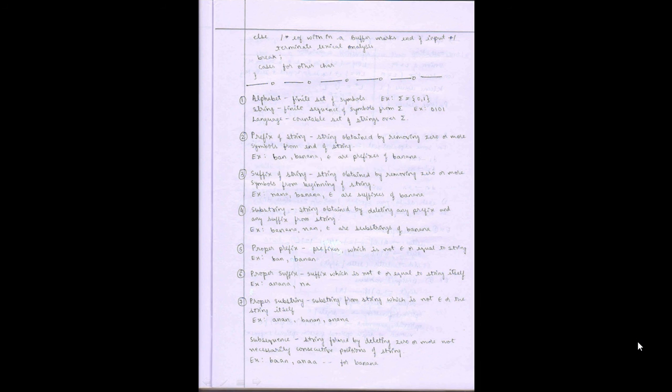What is a substring? A substring is an intermediate string, obtained by deleting any prefix and suffix from a given string. It is not necessarily the initial or ending part; it can be anything in the middle. Then what is a proper prefix? A prefix that is not empty and not equal to the string itself is a proper prefix.